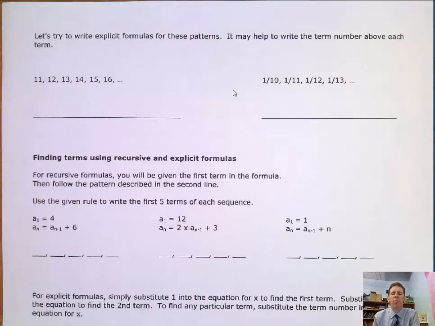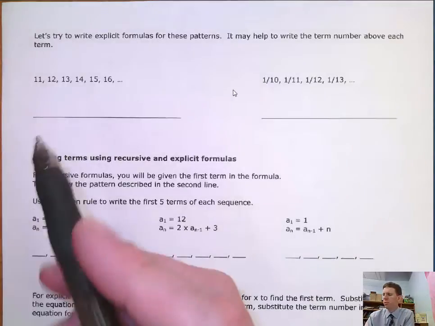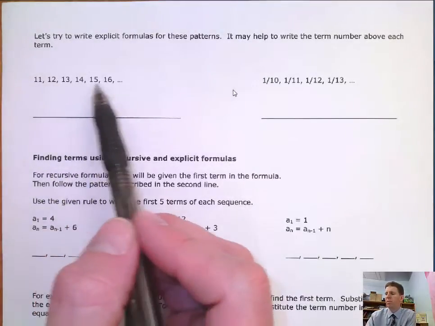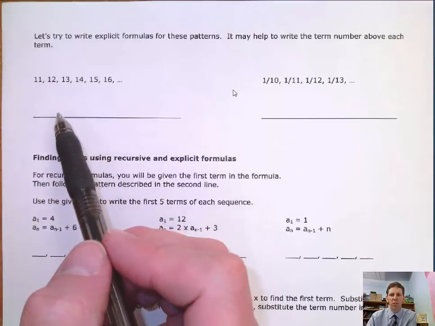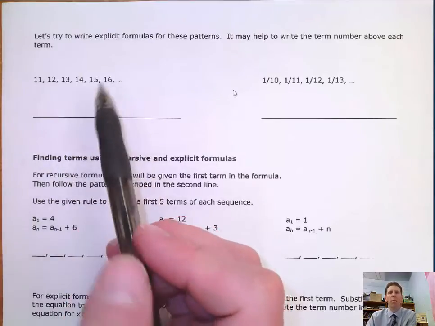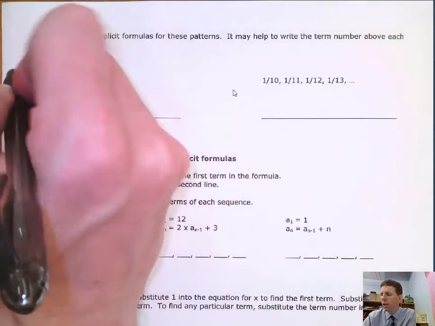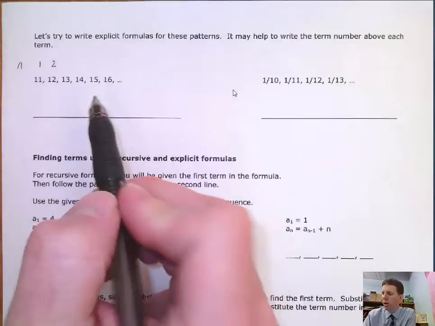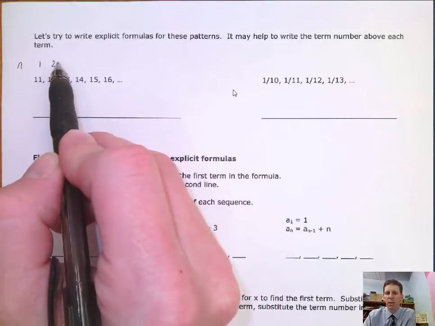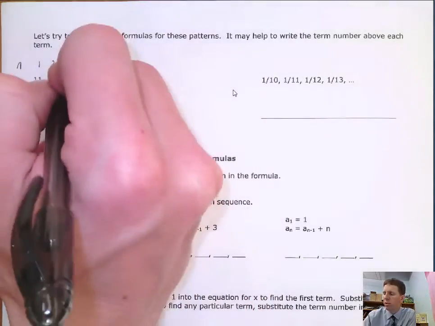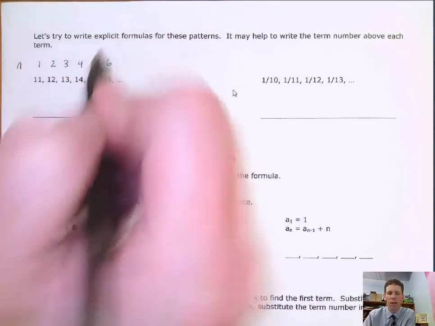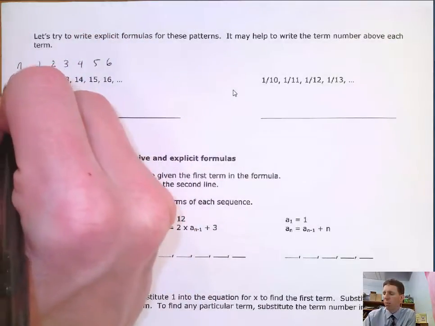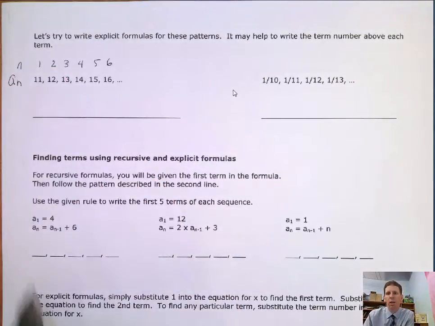Now let's try to write some explicit formulas for 2 more patterns, and it may help to write the term number above each term. For example, for this first sequence of numbers, we go 11, 12, 13, 14, 15, 16. Obviously, the recursive pattern is we're adding 1 to each term, but now we're writing an explicit formula. I'm going to write the term number, we're going to call this n, above each term. So I'm going to write 1 above the 11, that's the first term. The second term is 12, the third term is 13, so on and so forth. The numbers underneath the n's are what I'm going to consider to be the a sub n's.